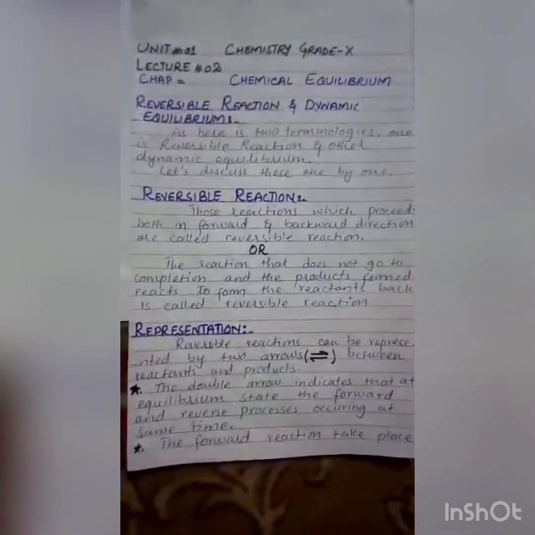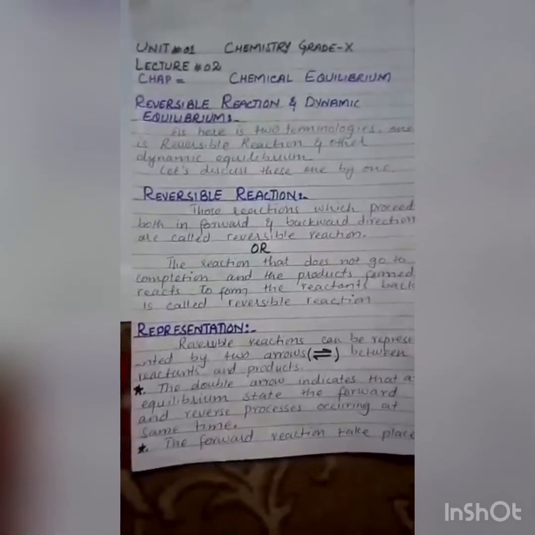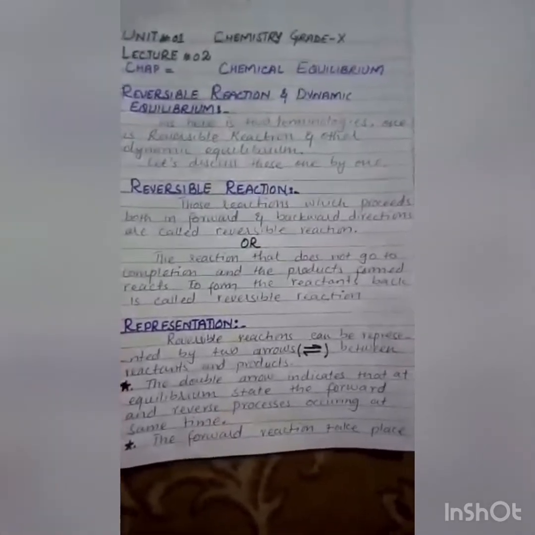So it doesn't mean that all of the reactants are consumed. It means that there must come an equilibrium stage, so at that stage the backward reaction starts, and that is called the reversible reaction. Or we can say there must be dynamic equilibrium attained in this reaction.